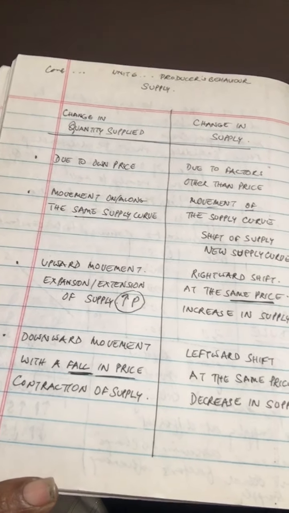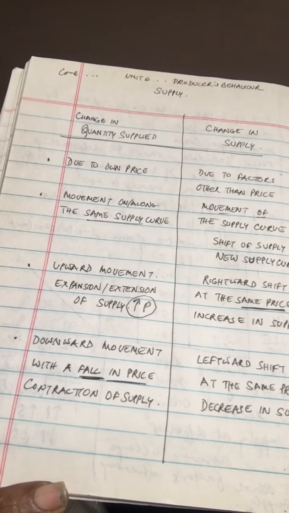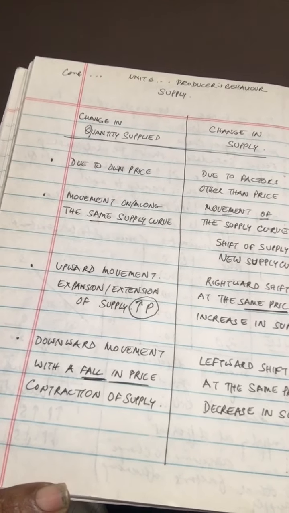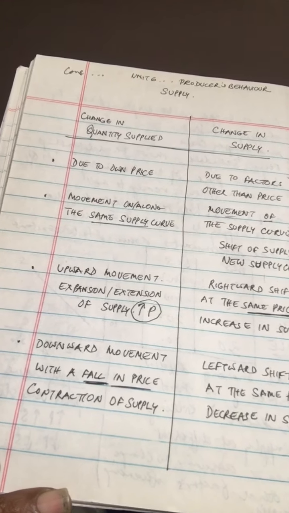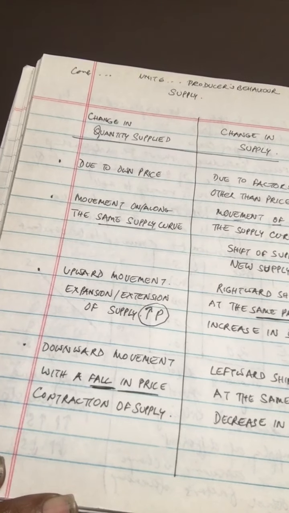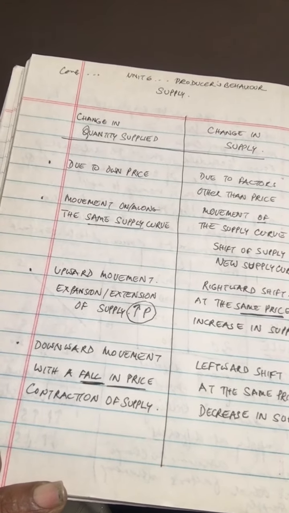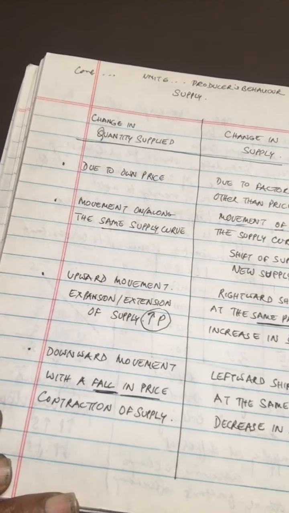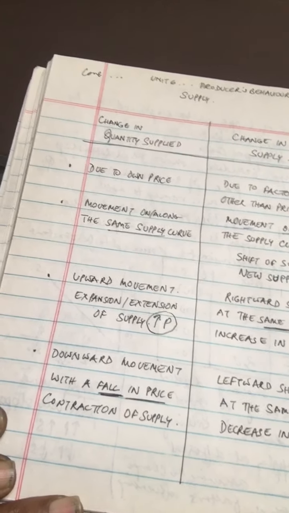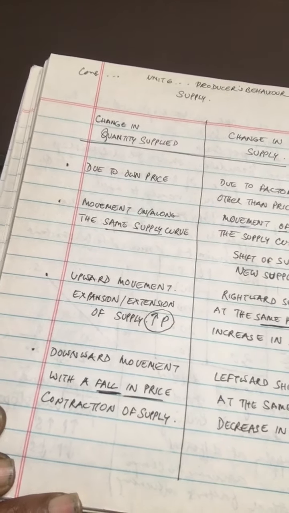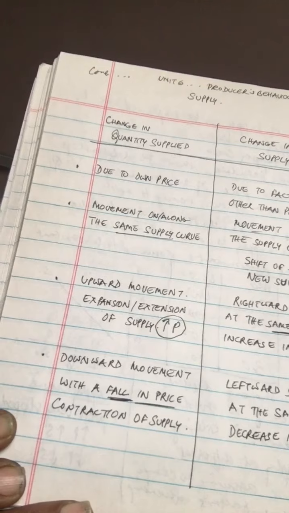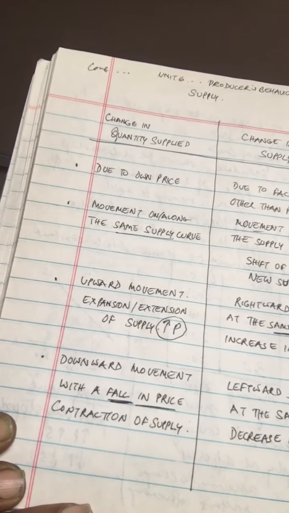Now let's take the distinction between change in quantity supplied and change in supply. So what is the meaning? Let's take change in quantity supplied. Other things remaining the same, when supply of a commodity changes due to change in the own price of the commodity, it is called change in quantity supplied. Now talking about change in supply, when the supply of a commodity changes due to factors other than the commodity's own price, it is called change in supply. So that is the distinction that we made.